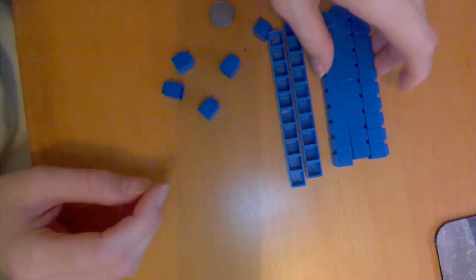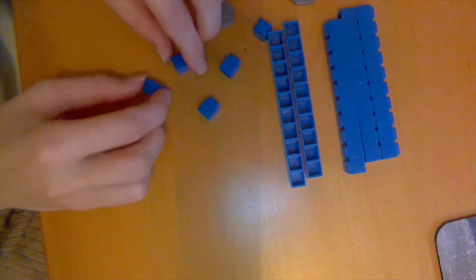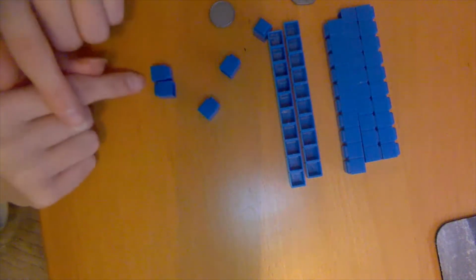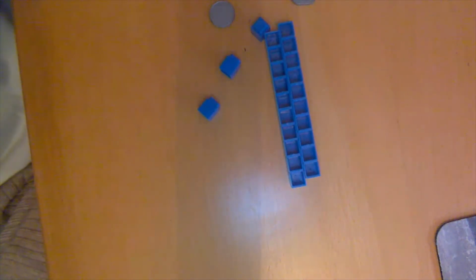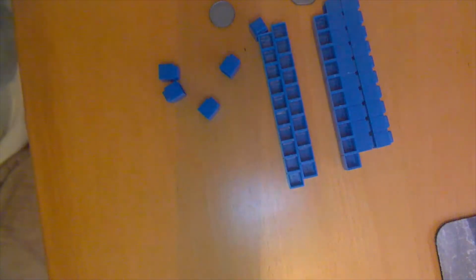So this is what I added. I added 10, 20, 30, 31, 32. So my difference would be 32p. Without it, I've got 23. When I add it on, I've got 55. That is how you find the difference.